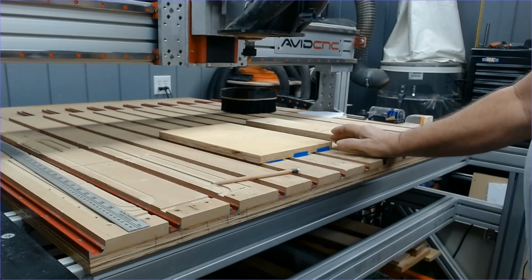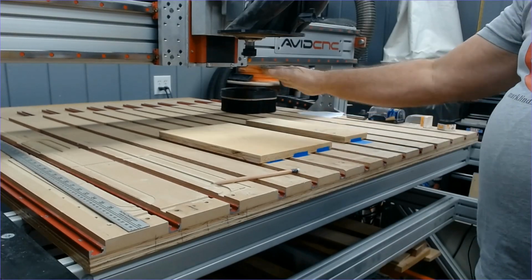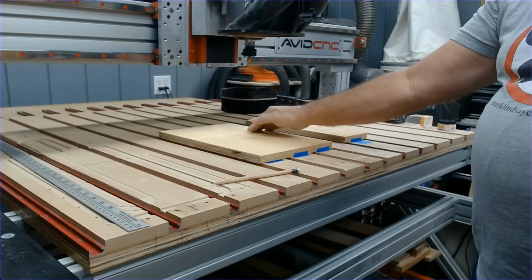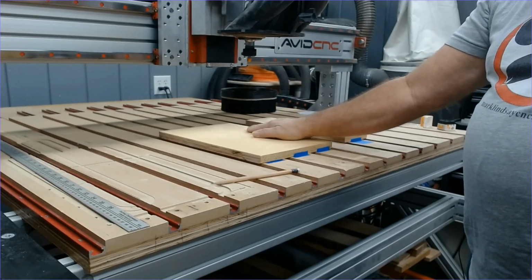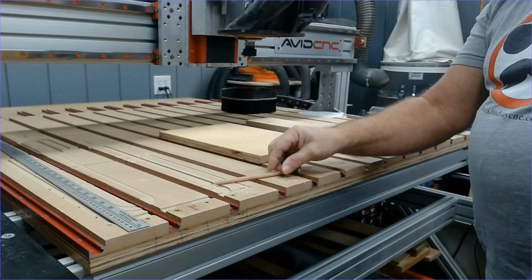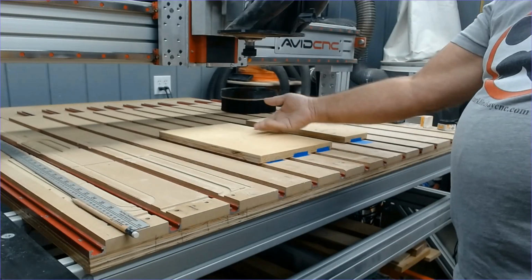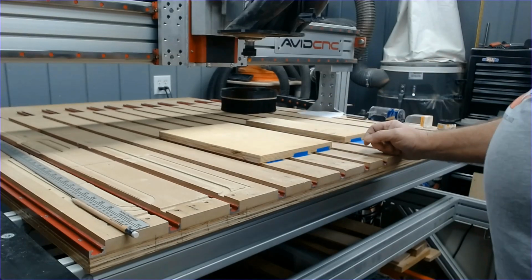Okay, you'll notice that I use a mouse pad down on the surface of the material underneath the bit. That's simply because I have dropped a bit or two and damaged them. So that's to protect the bit should I drop it, should it slip out of the collet.